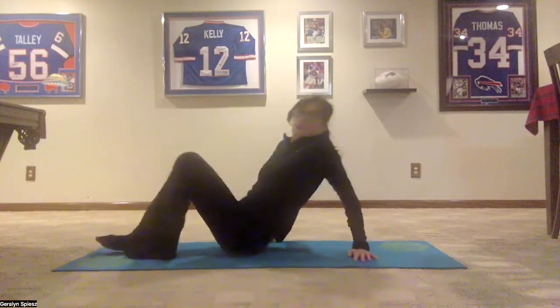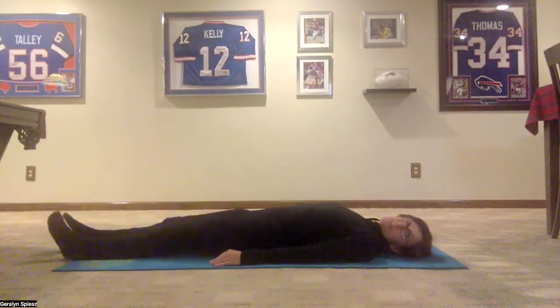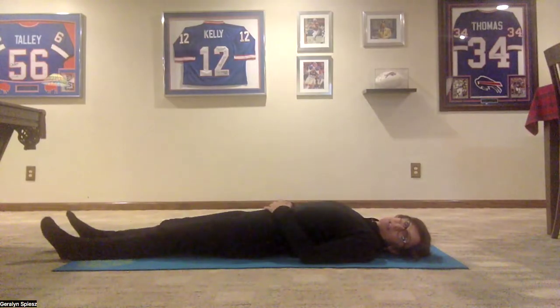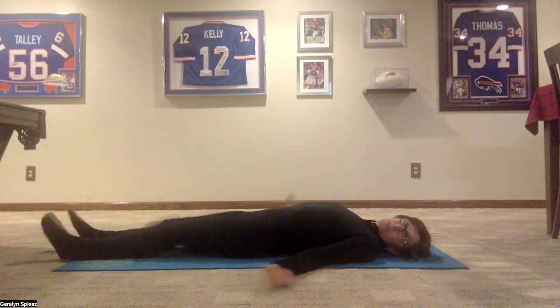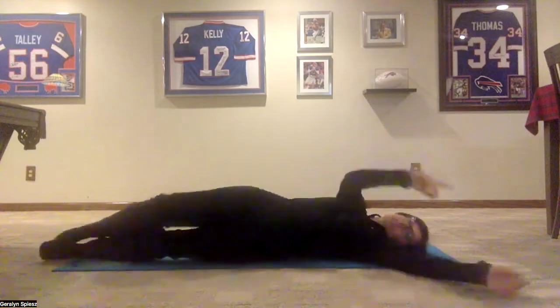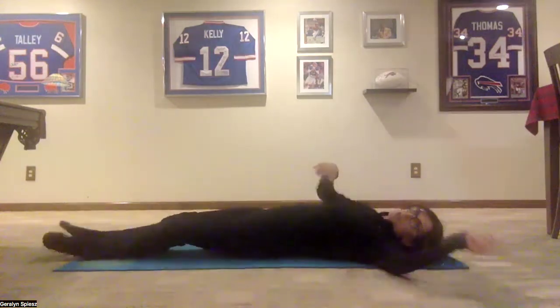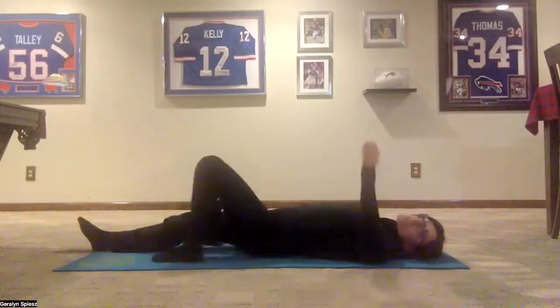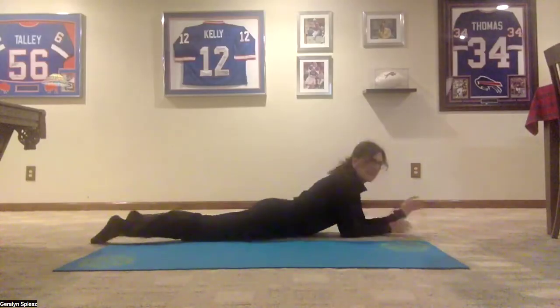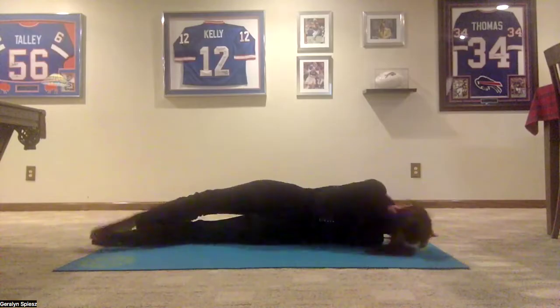So first of all, when our children are in supine, the first thing that they're going to learn is how to roll. Our goal is we want them to roll from their back to their stomach to the left. We want them to be able to roll back, and we also need them to roll to the right, and we need them to roll back.